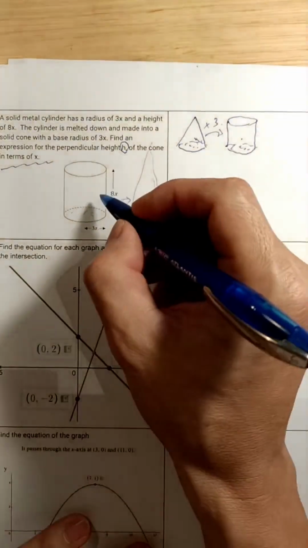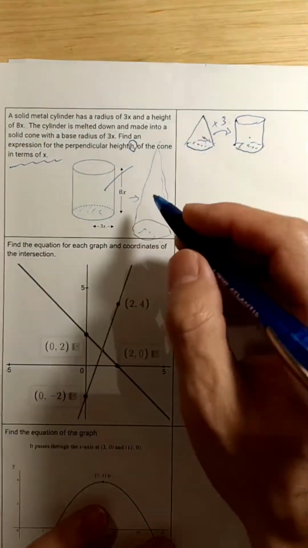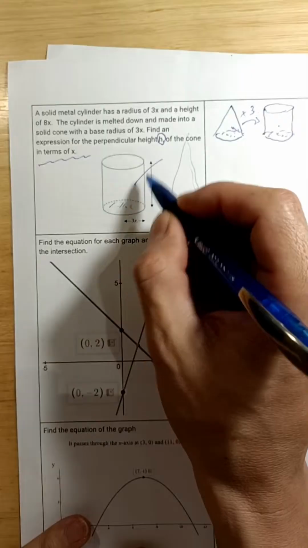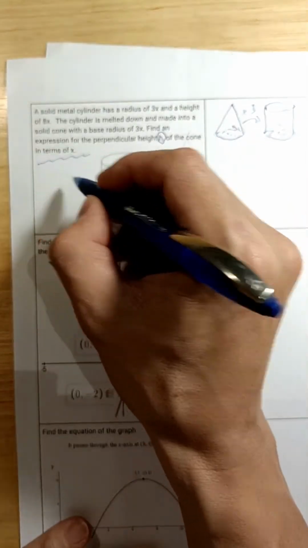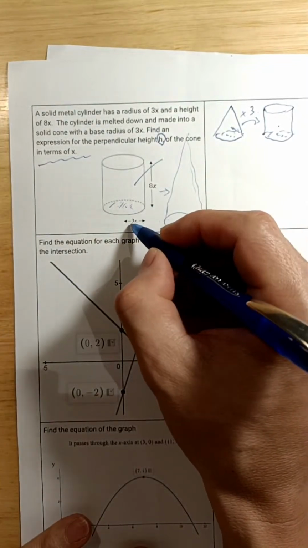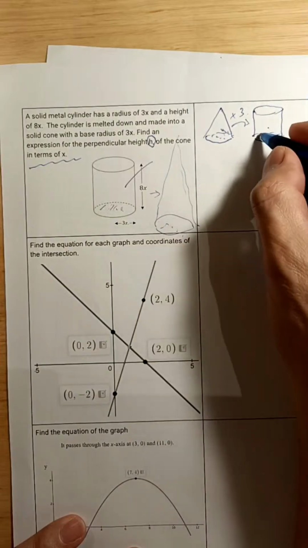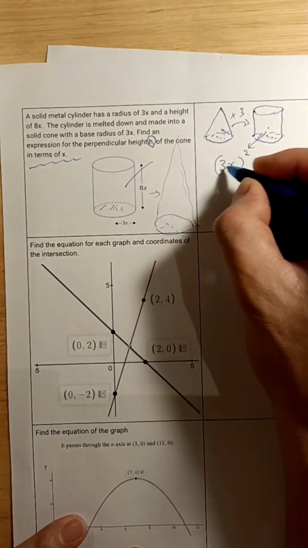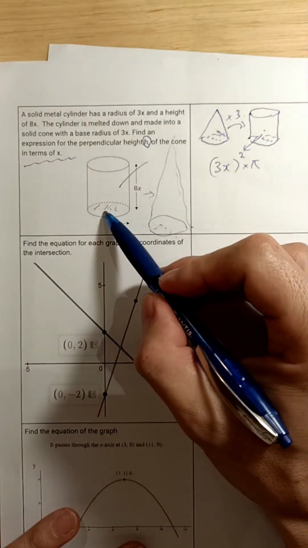That means the volume of the cylinder is the base times by height. So the base of the circle is pi radius squared, isn't it? So this one is 3x to the power of 2 times by pi, which is the area of the base.